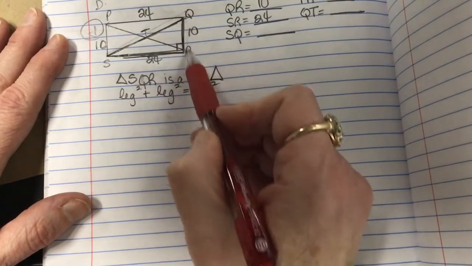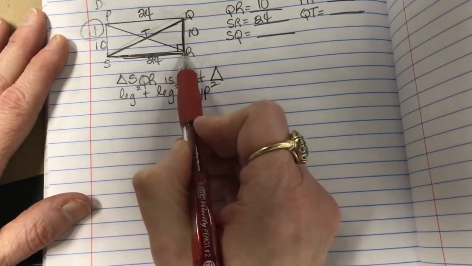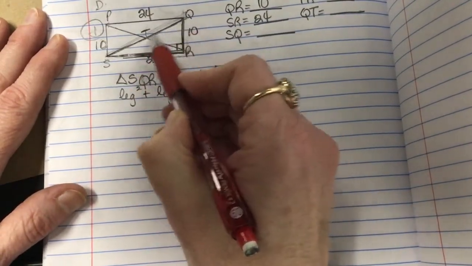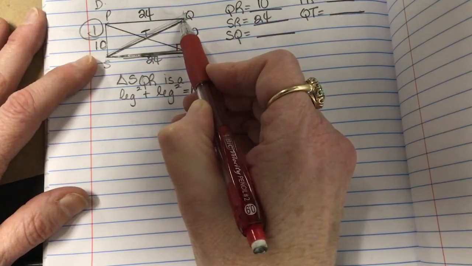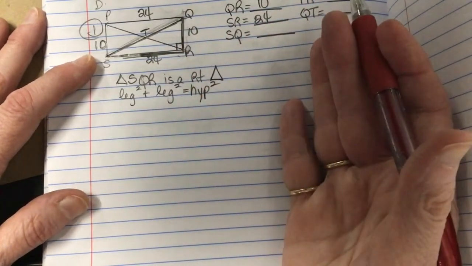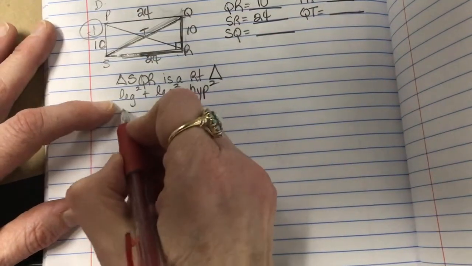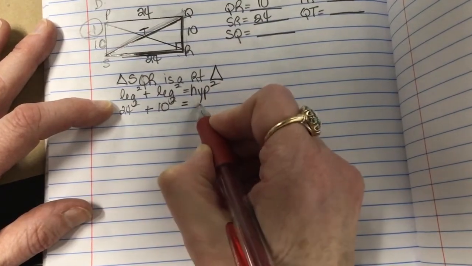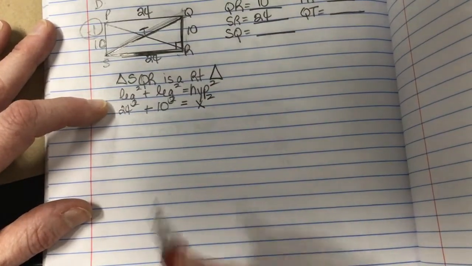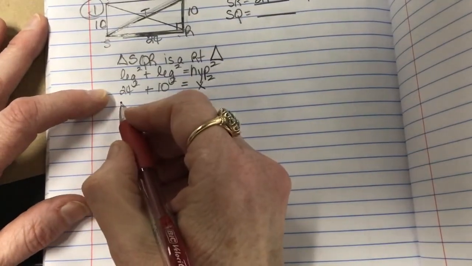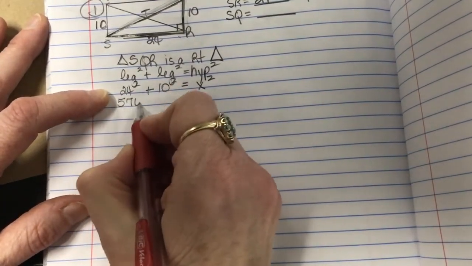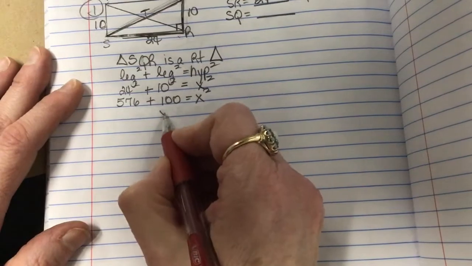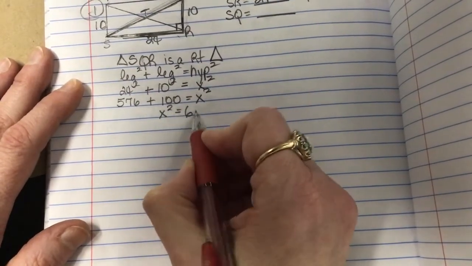So if you look at our triangle SQR, we know SR, and we know QR, which are the legs. Do you see that SQ is going to be our hypotenuse? So I'm just going to call that my X. I've got 24 squared plus 10 squared equals X squared. You could call it c squared for hypotenuse. I'm going to do the arithmetic for you for time's sake. 576 plus 100 equals X squared. I'm going to flip that over and say X squared equals 676.